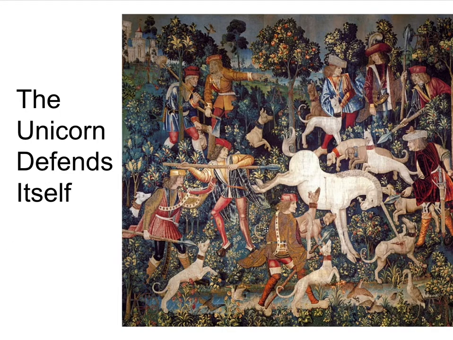So it has run from the river and is now about to send this guy flying backwards with his powerful hooves. And this poor doggy got in the way, and now the unicorn has stabbed him with his horn too. So even though the unicorn is sort of this peaceful, magical character, it's not going to go down without a fight.